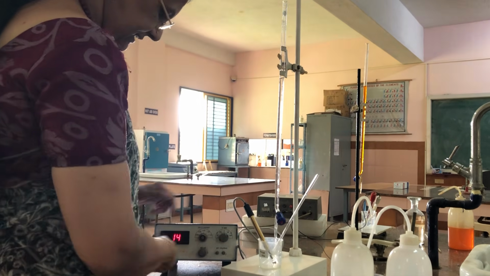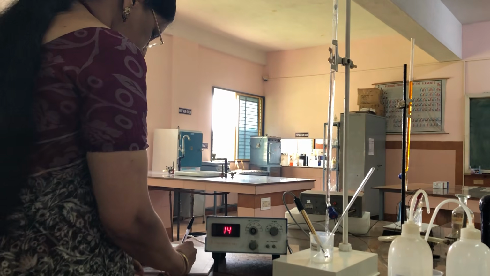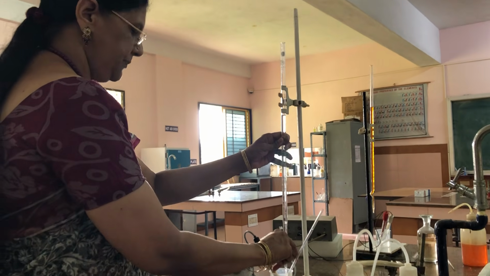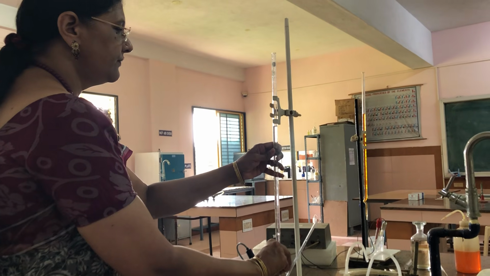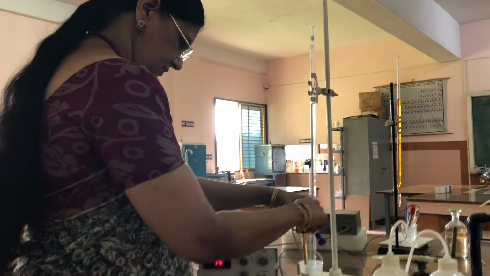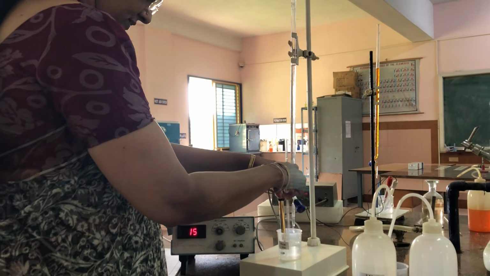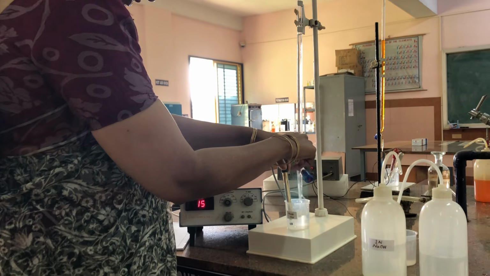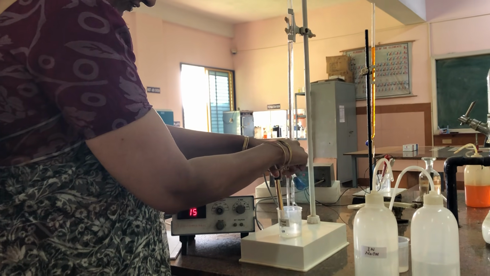Now the conductance is increased from 12 to 14. Now adding from 8 to 8.5. Now the conductance has reached 15.